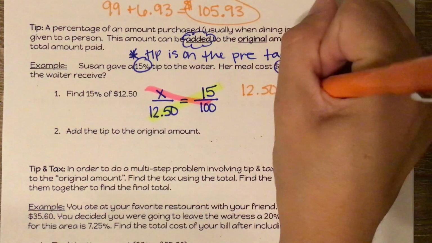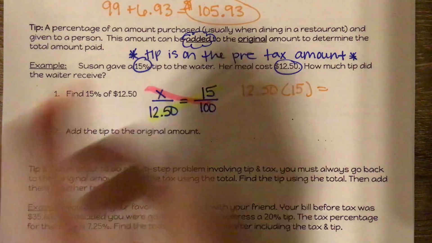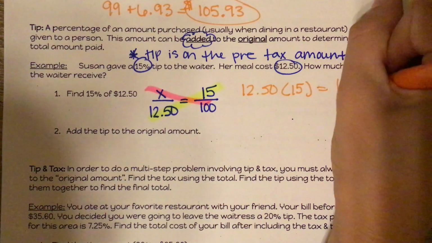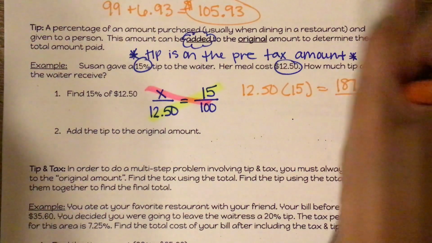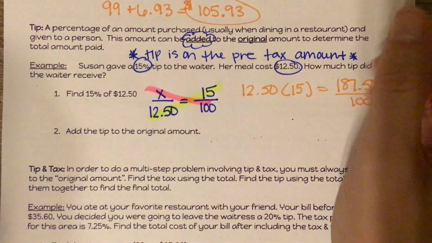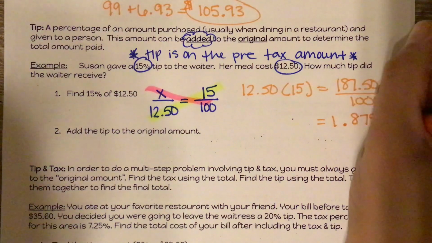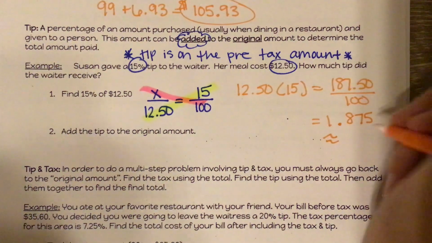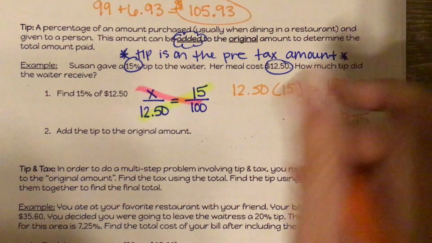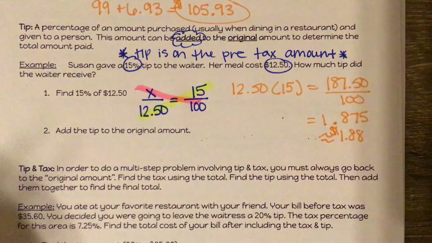1250 times 15 equals 187.50 divided by 100 equals 1.875, which would be about 1.88. So our tip is $1.88.